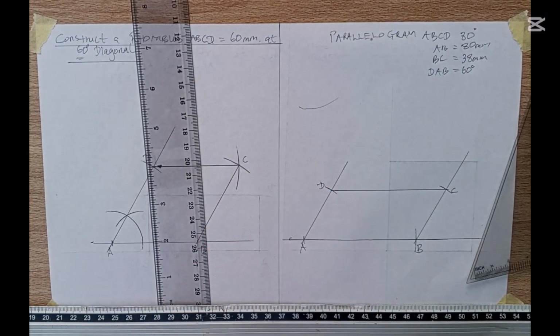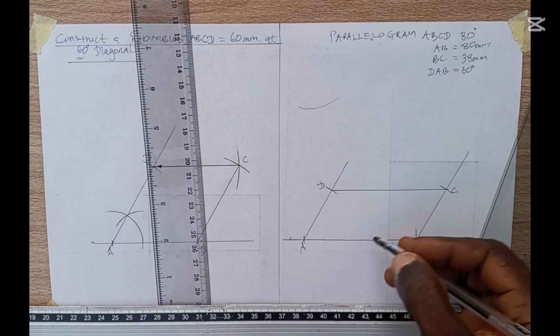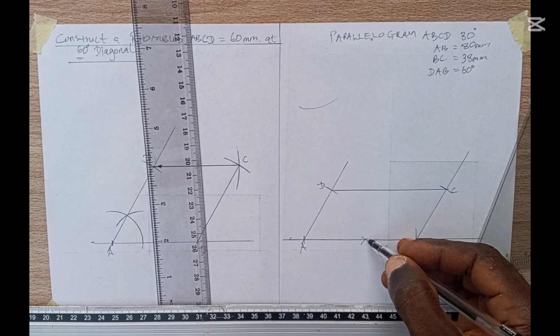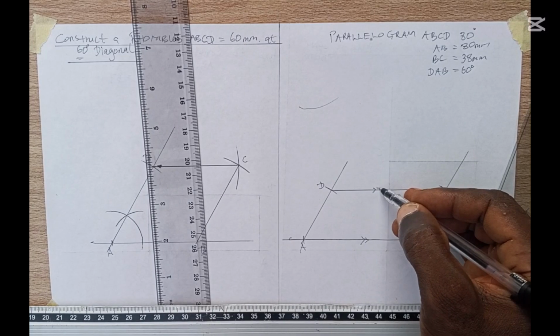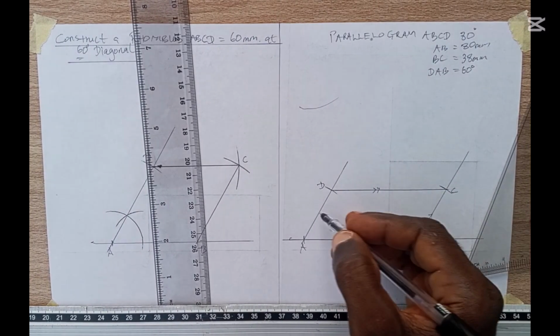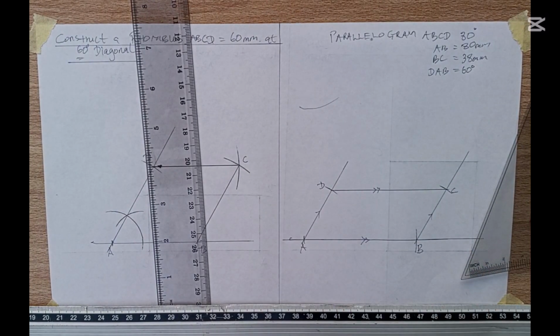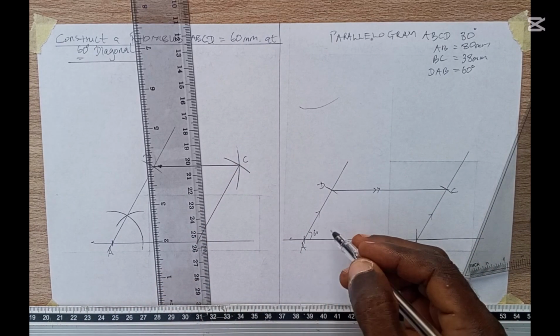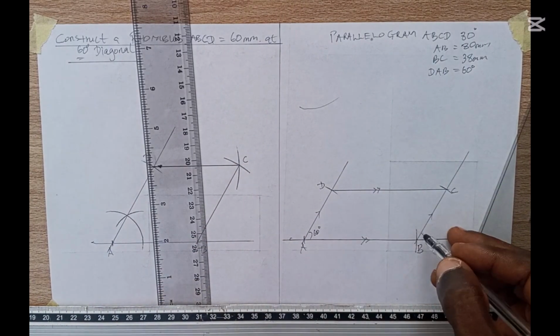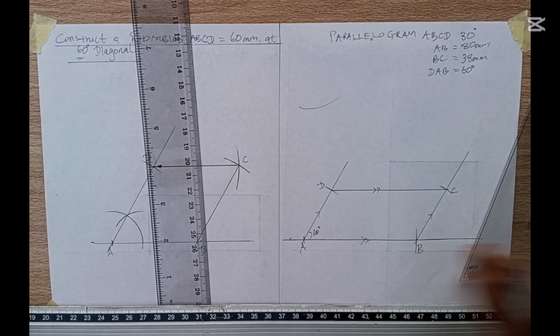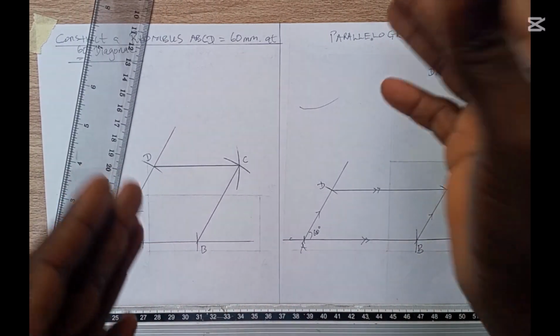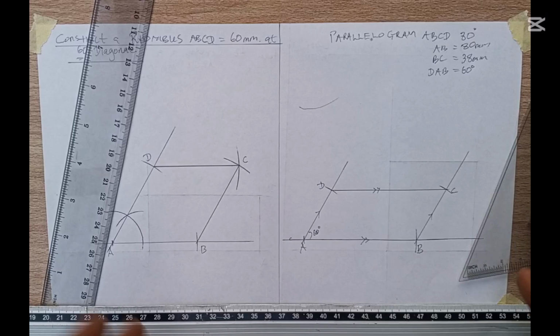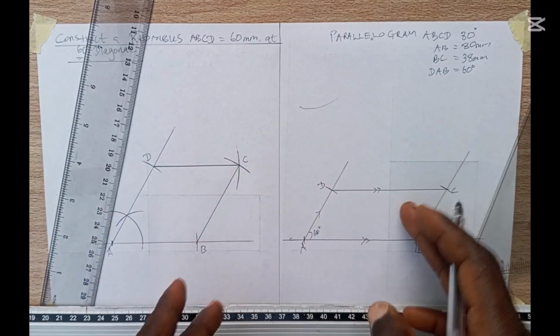You understand? So normally in a parallelogram, this part is parallel to this part, and here is parallel to this line. Good. So this is how to construct. This angle is what? Angle 60 degrees. So this is how you go about constructing your square, your rectangle, your rhombus, and your parallelogram.